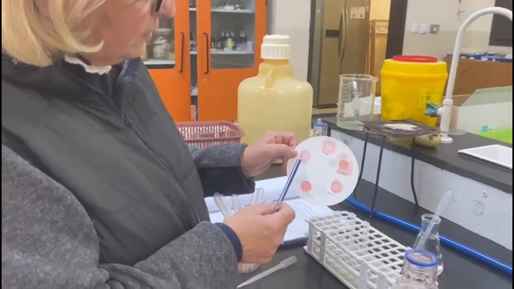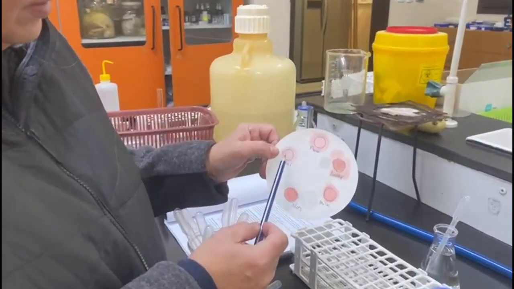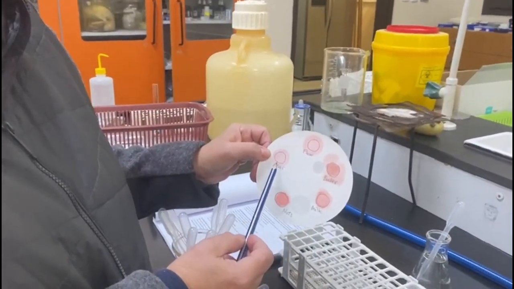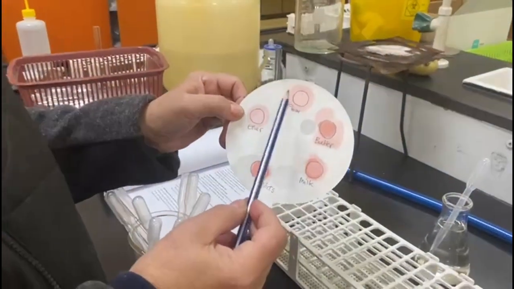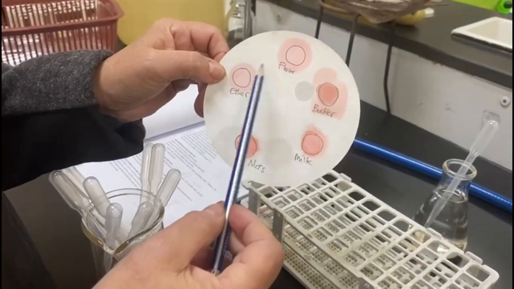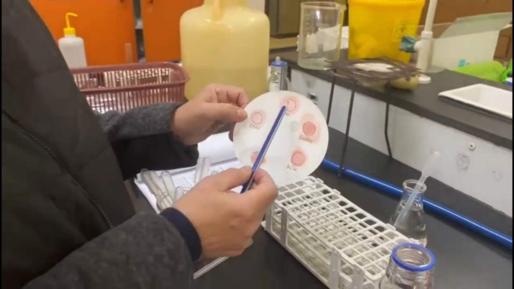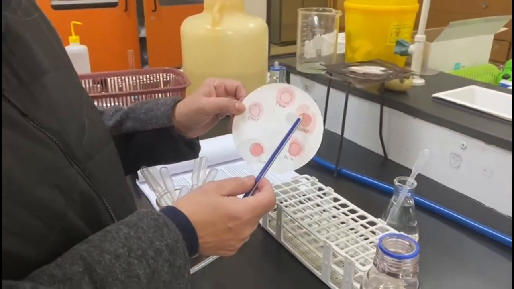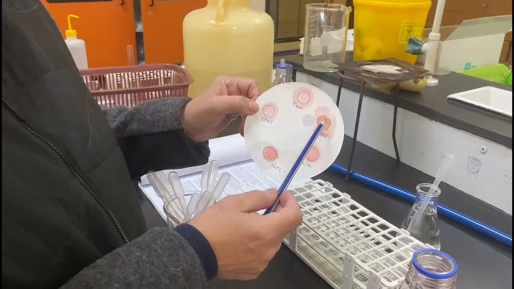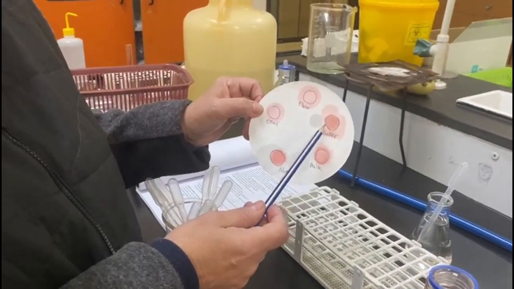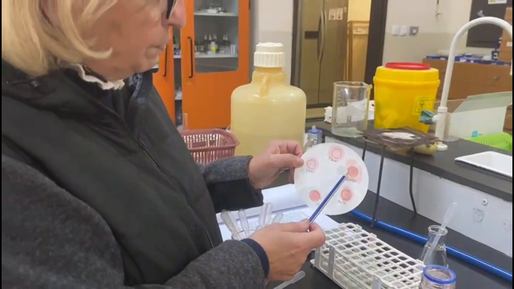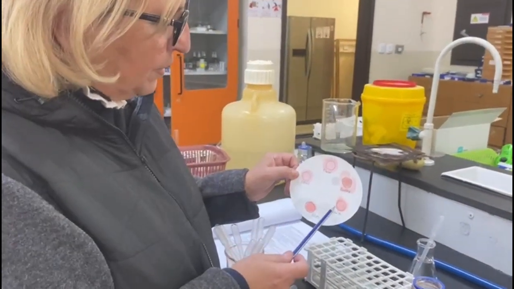As you can see, flour can be compared to ether. It might have a slightly darker color, but flour basically has no fats in it. Butter, on the other hand, you can see here a strong orange color. That is an indication of presence of fat in butter.